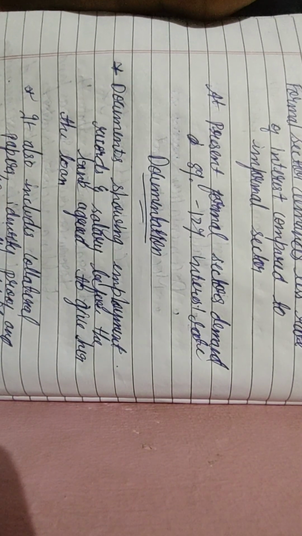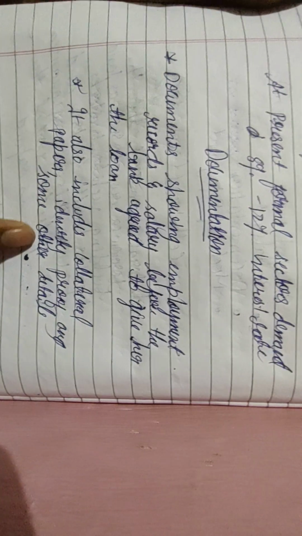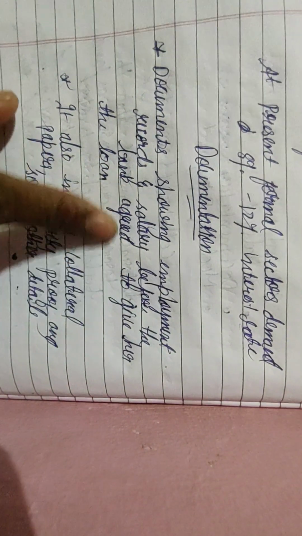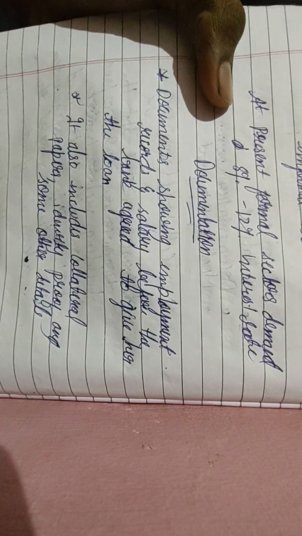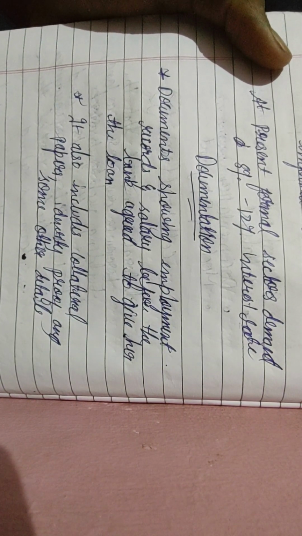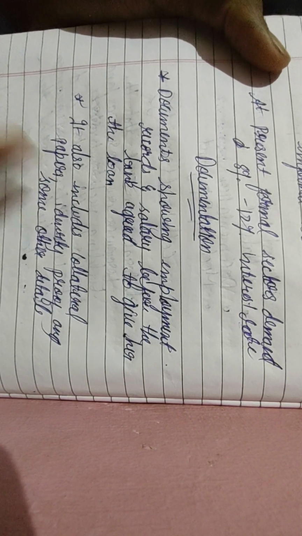And documents showing employment records and salary before the bank agreed to give her the loan. It also includes collateral paper, identity proof, and some other details. Documentation means you have to provide some documents related to your salary records before the bank agrees to give the loan. Before giving the loan, the bank will go through your records and salary, to check that you are capable of repaying the loan.